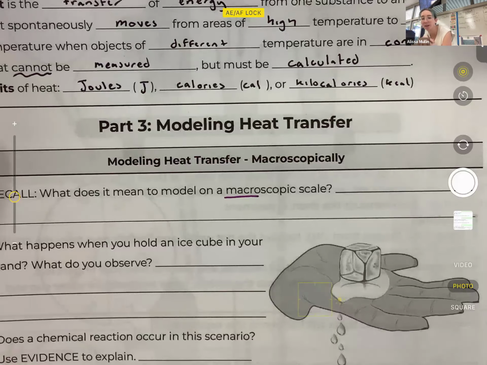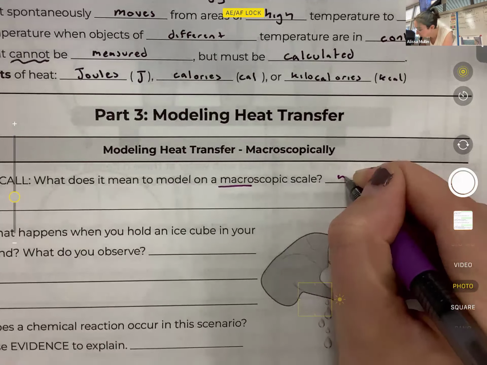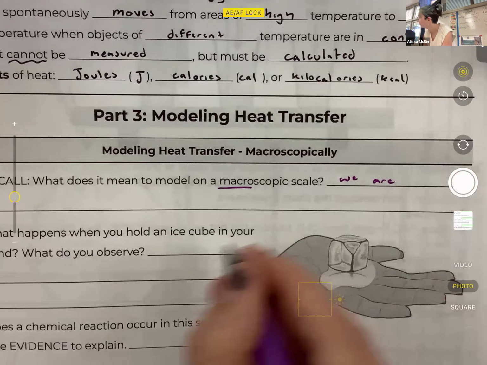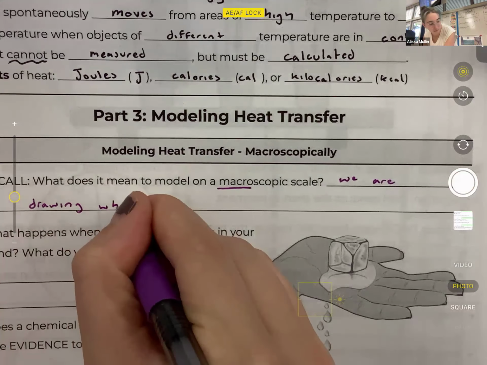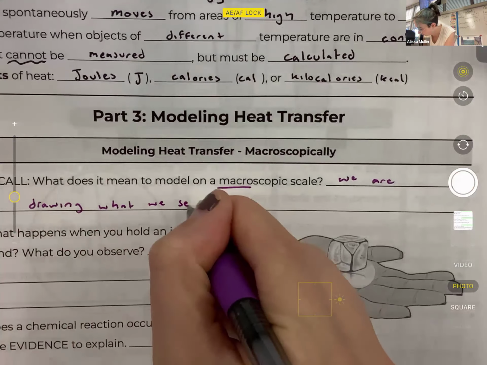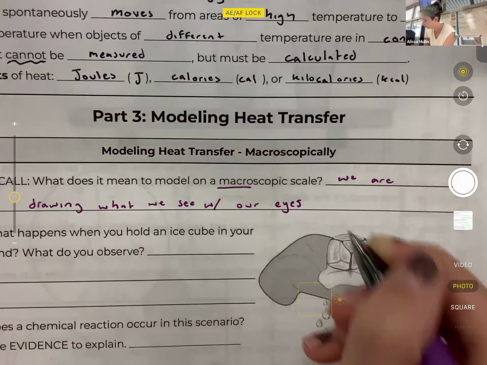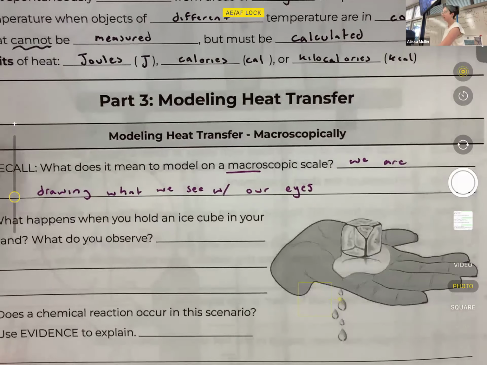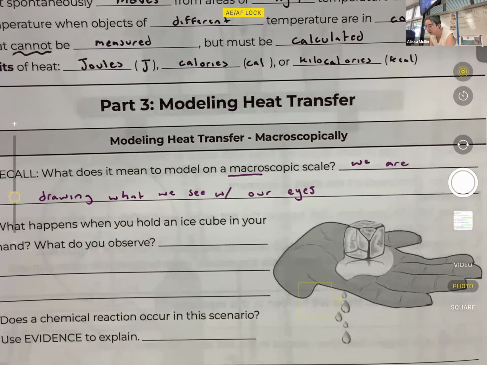So if I wanted to show something at the macroscopic scale, we would just be making a drawing, a model of something we can actually see with our eyes. Okay. So we have an example of a macroscopic model in this picture we have here.